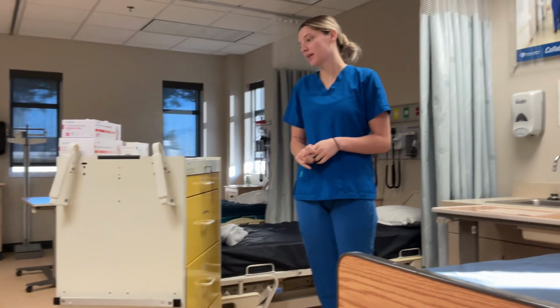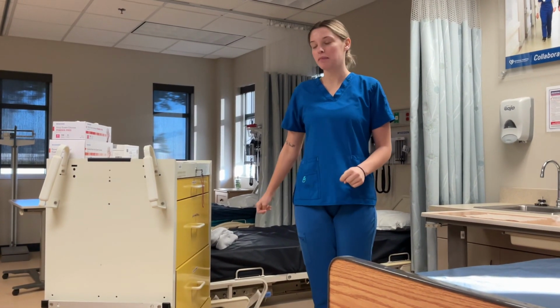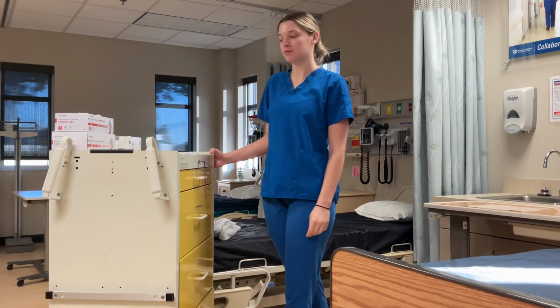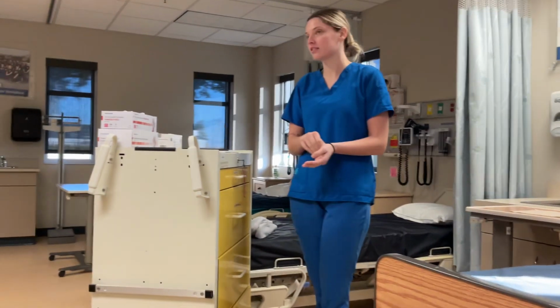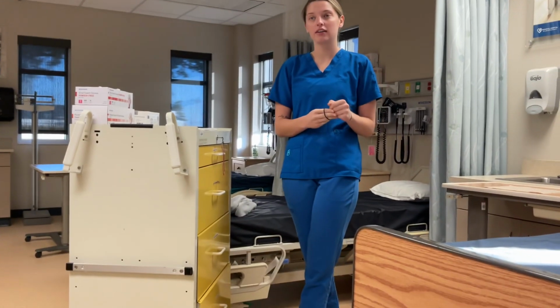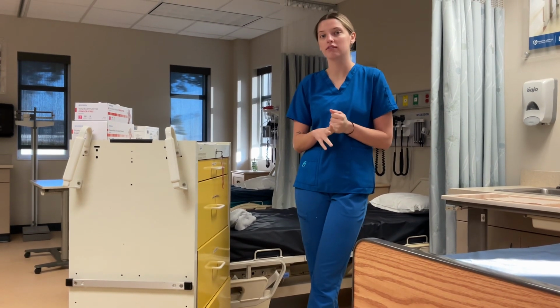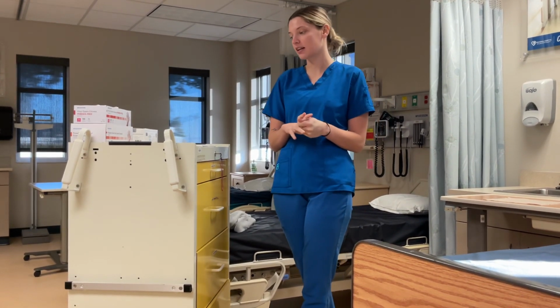So today I am given ketorolac to give to my patient. With that medication, I would make sure that I'm checking the kidney values, so the BUN and creatinine. I check those beforehand and they are at the normal level, so I'm able to give ketorolac today.